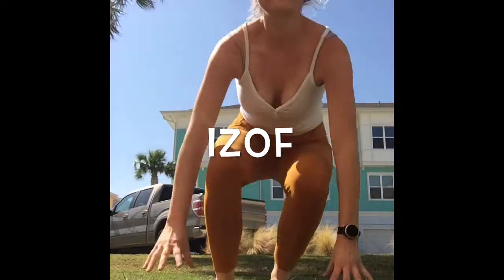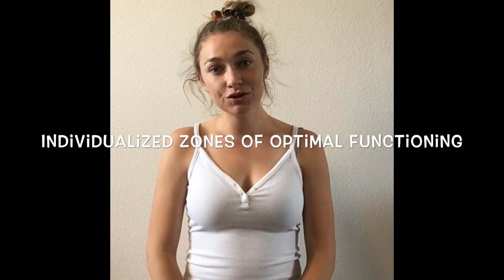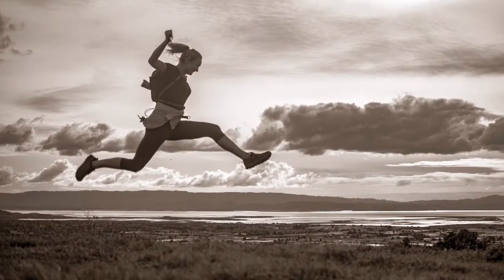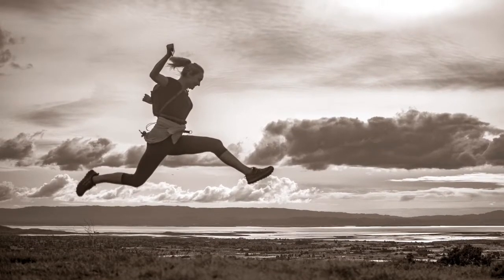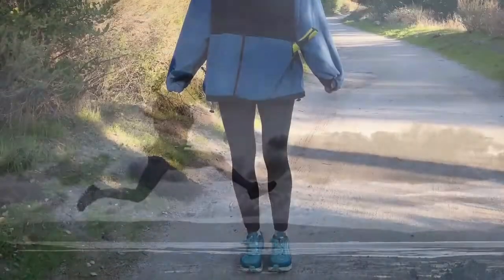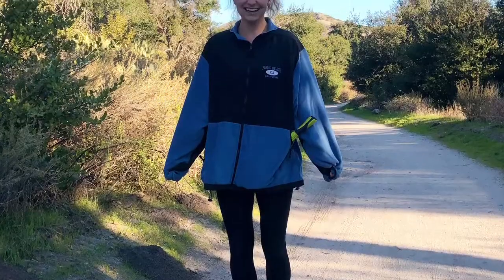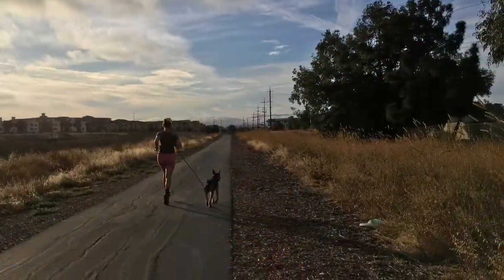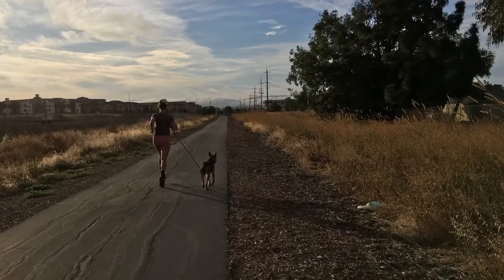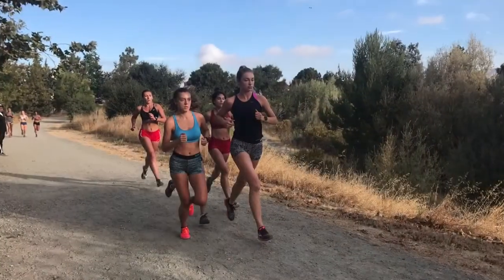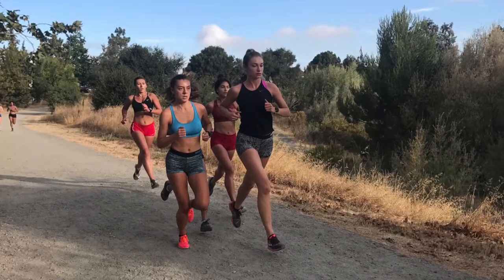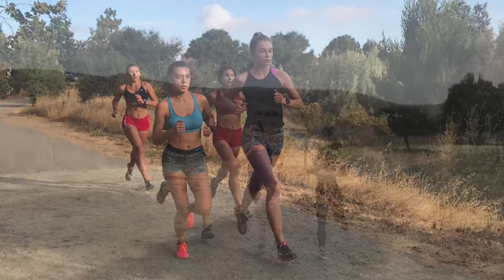So let's talk about IZOF. IZOF stands for the Individualized Zones of Optimal Functioning. That is, if an athlete is able to regulate their arousal, they're able to have an optimal performance. The IZOF suggests that different people require a different amount of arousal in order to increase above a baseline level of arousal for an optimal performance.